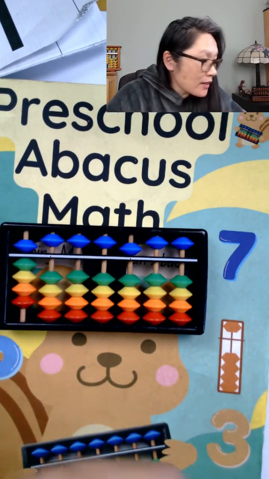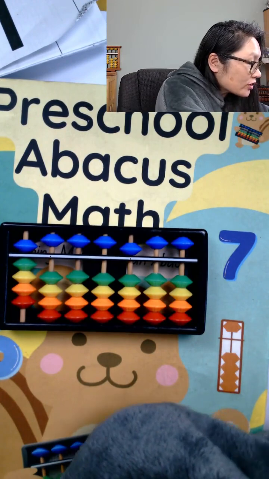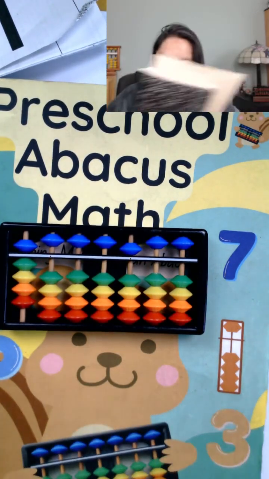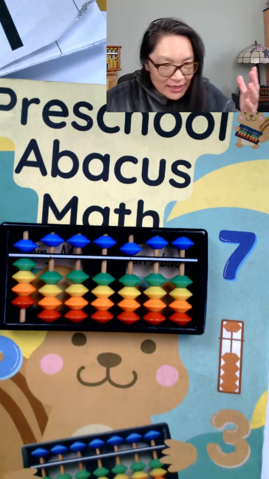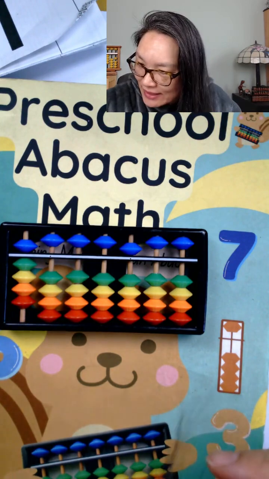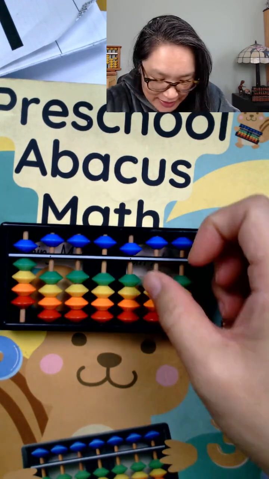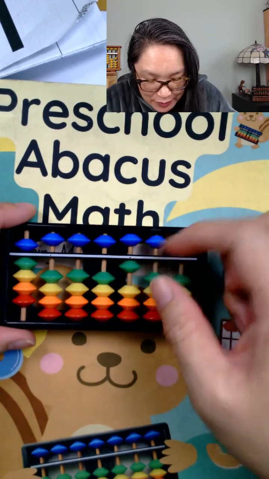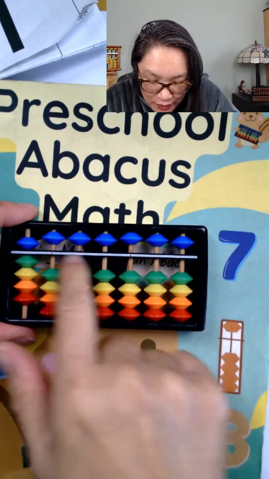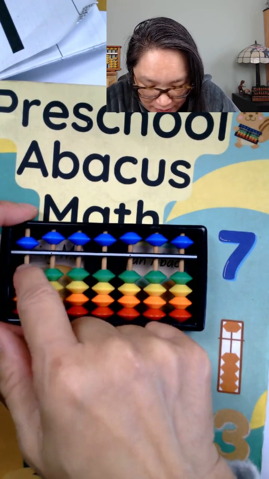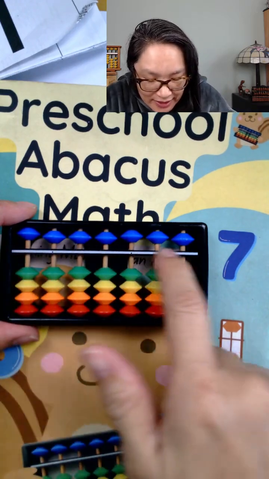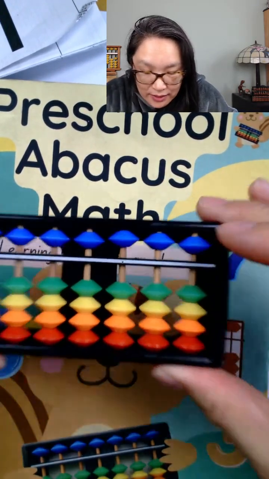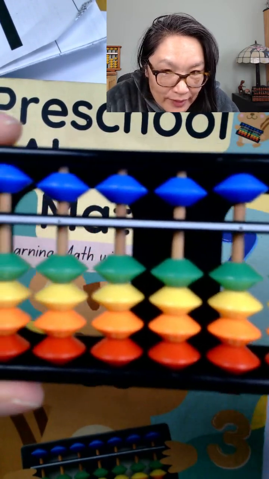Easy to use, simple to use, easy to understand. Makes sense? Everybody okay? That makes sense, right? It's easy to use because it's simple to move the beads up and down. The only difficult thing is understanding this horizontal bar. But wait, why do we have dots?